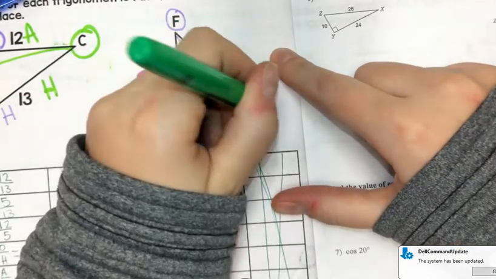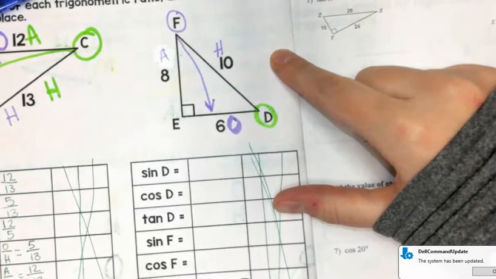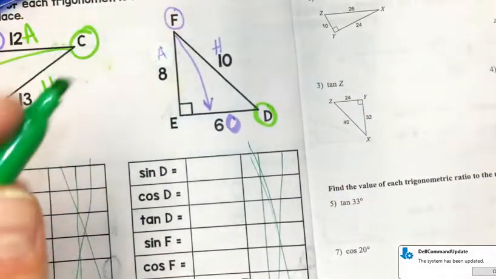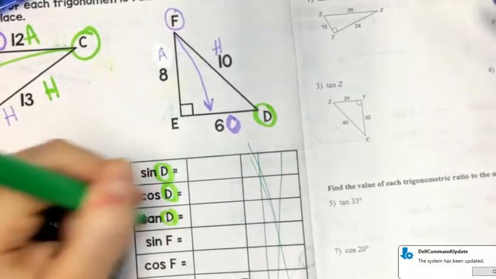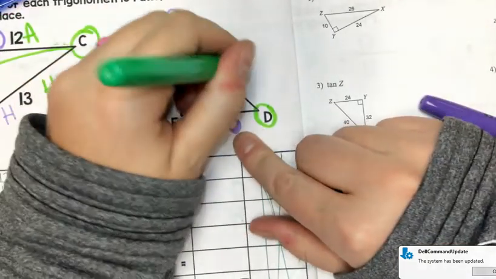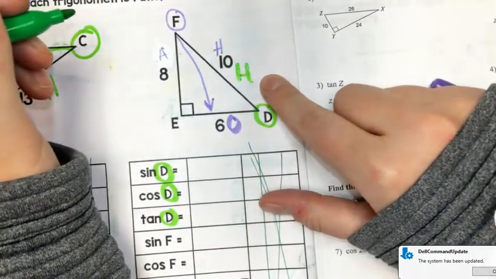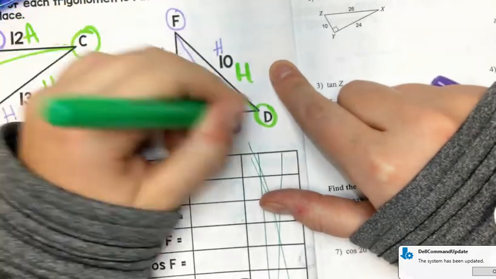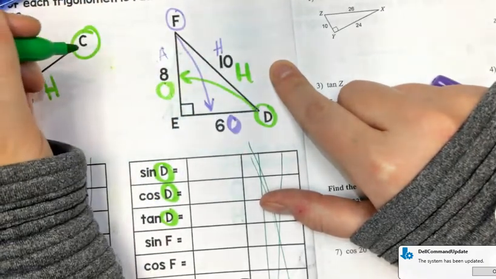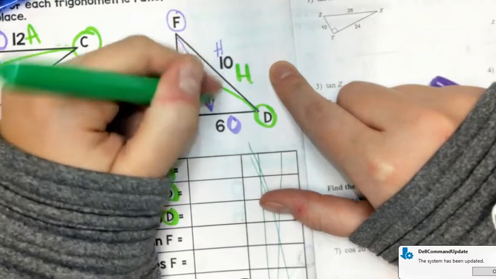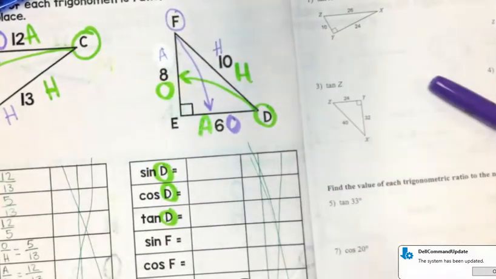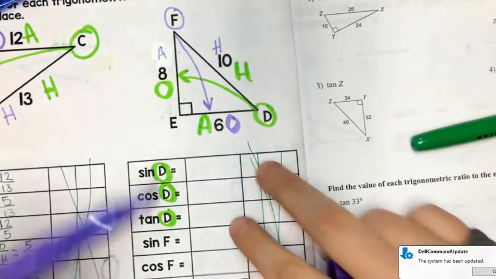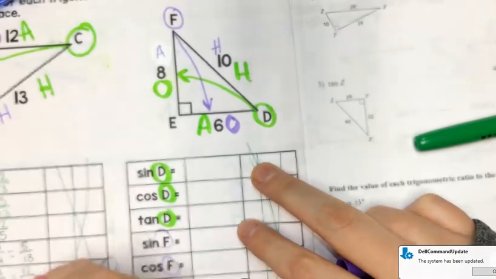Now I'm looking for green. For green, which is this one, the hypotenuse is still going to be H, or 10. The opposite side across the triangle is 8. And right next to D is going to be A. Then I'm going to circle my F.